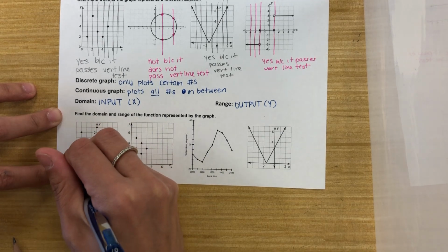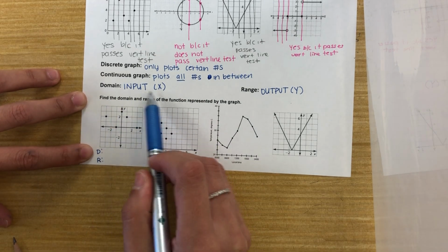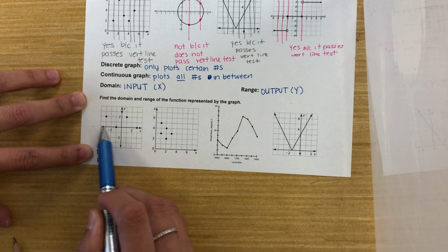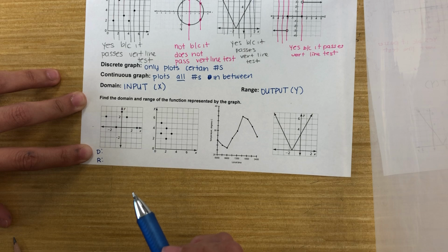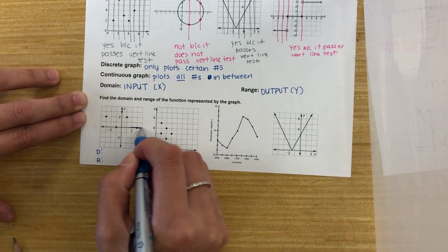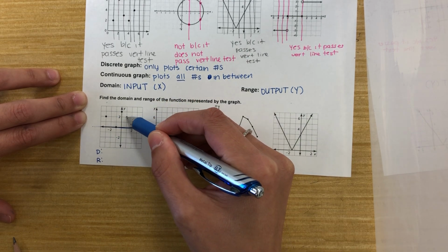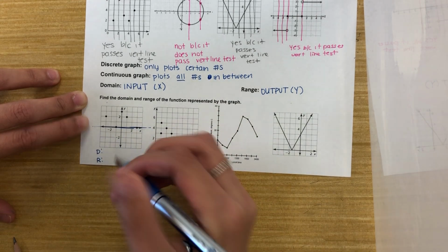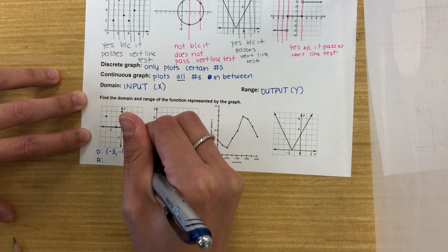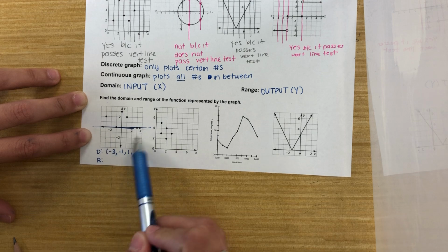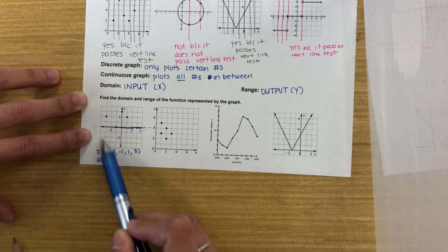So my domain, D, my range, R. All right, this is tricky, okay? My domain are the x's. Well, here's my x-axis. Okay, so I'm basically looking at everything going horizontal, okay? So do you see how on my x-axis, where do these dots touch? They touch at -3, -1, 1, and 3. That's where it touches on my x-axis. So my domain would be in parentheses, -3, -1, 1, and 3. This is also called a discrete graph because it only plots certain numbers. Just this one, just this one, just this one, just that one. So this is called discrete.